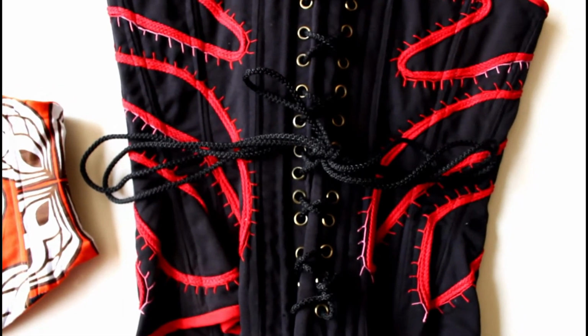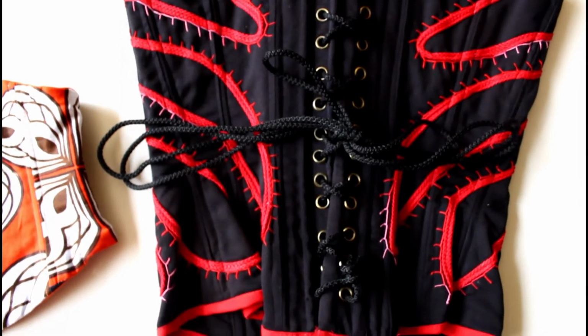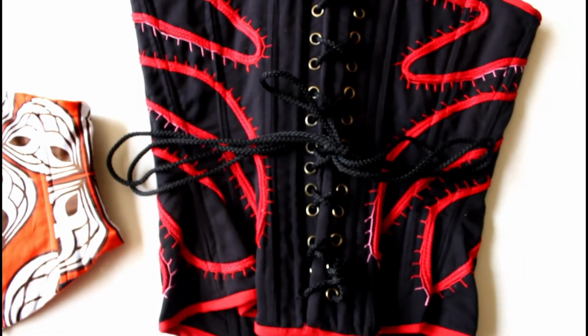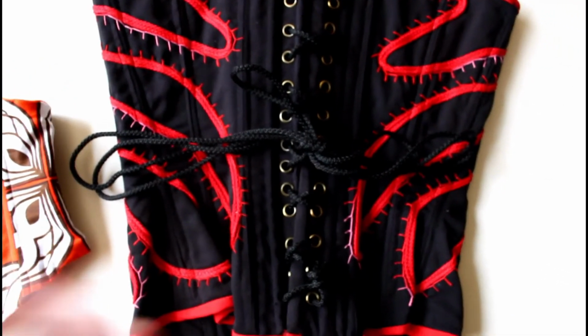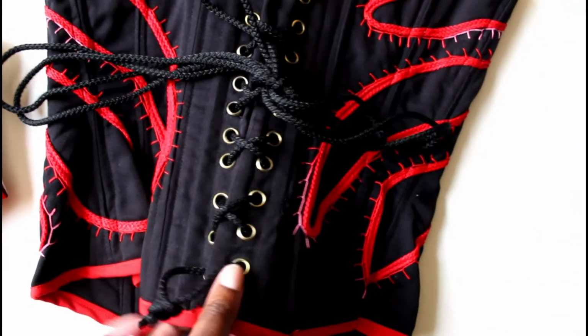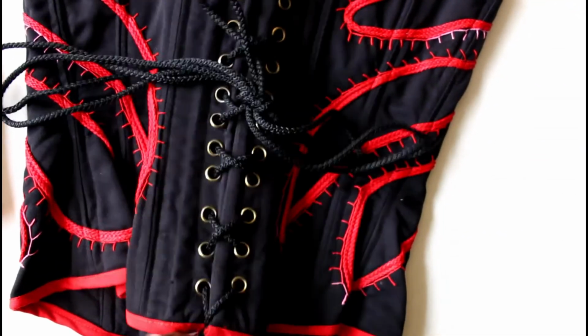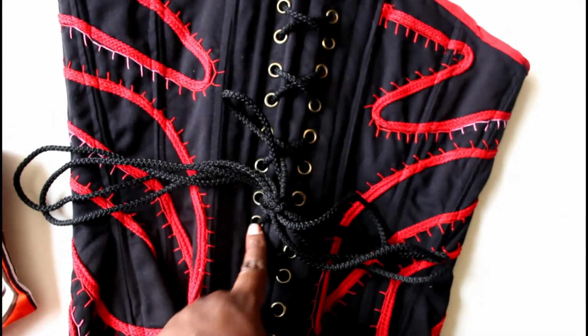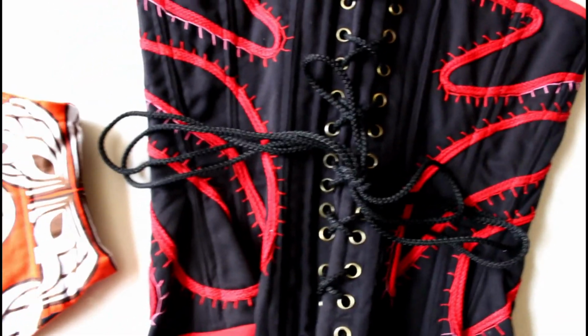I'm just showing you again the lacing at the back of a corset. This is for the overbust corset, and you can see it's all tightly laced. Usually there's a knot at the bottom that you tuck in, but usually right at the waist you tie it into a bow.